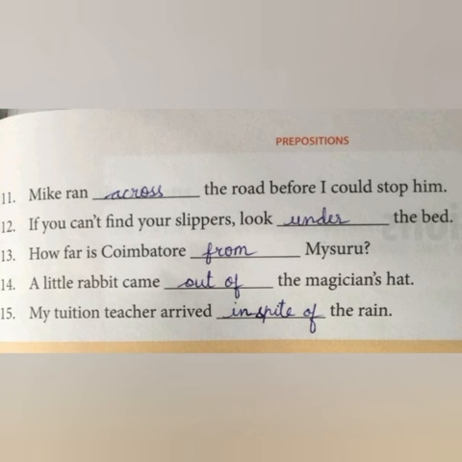Now we'll move ahead to the 11th one on the next page. Mike ran across the road before I could stop him. Across is the answer. And the 12th one is, if you can't find your slippers, look under the bed. Under is the answer. And then you have, how far is Coimbatore from Mysuru? From is the answer. And then you have, a little rabbit came out of the magician's hat. Out of is your answer.